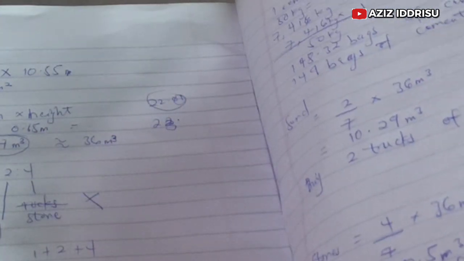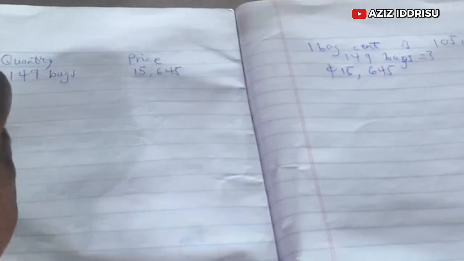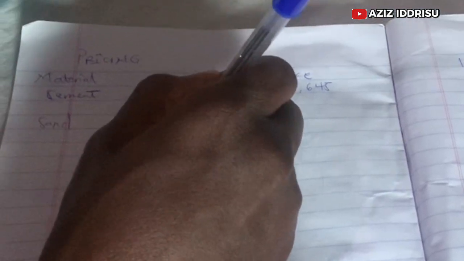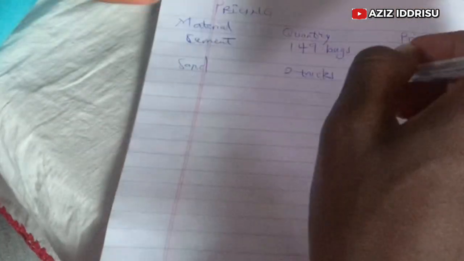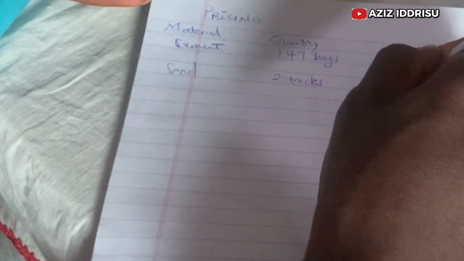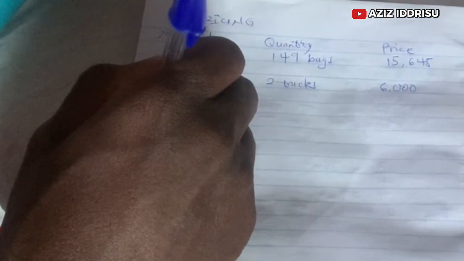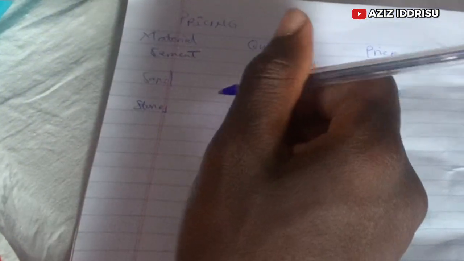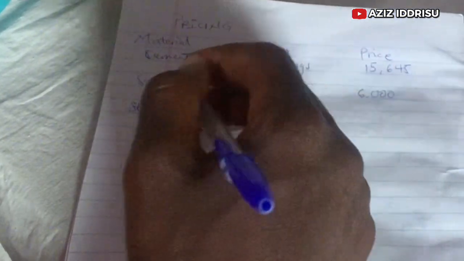And we come to sand. Two trucks. You know that 1 truck is about 3,000 cedis. So the 2 will be around 6,000. Then stones, 3 trucks. For the stones, it's much more expensive as compared to the sand.